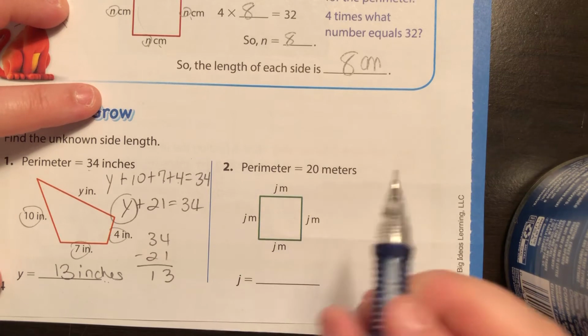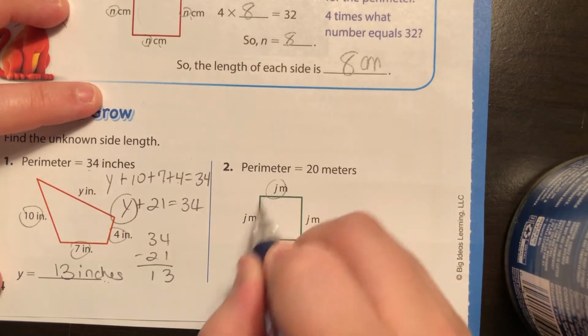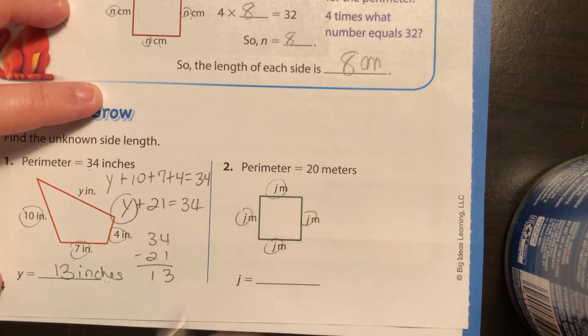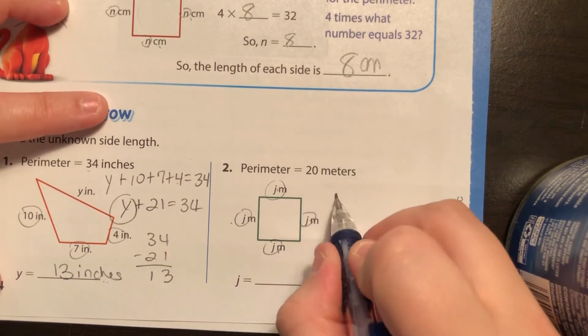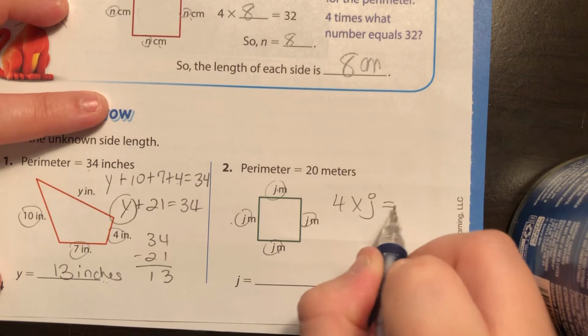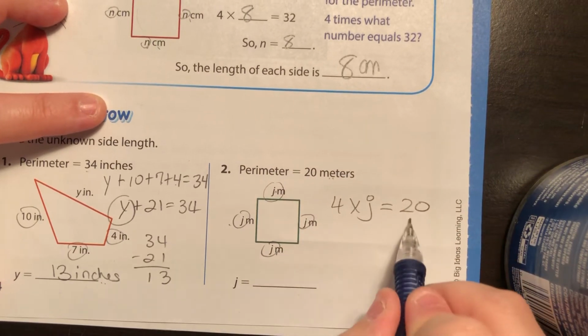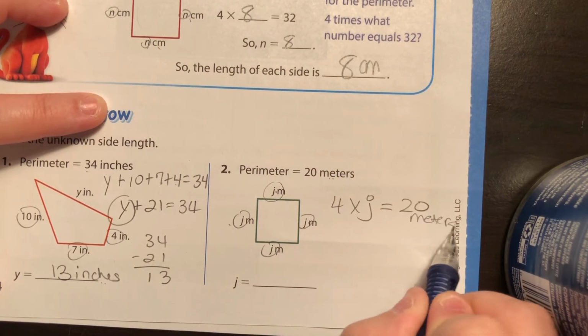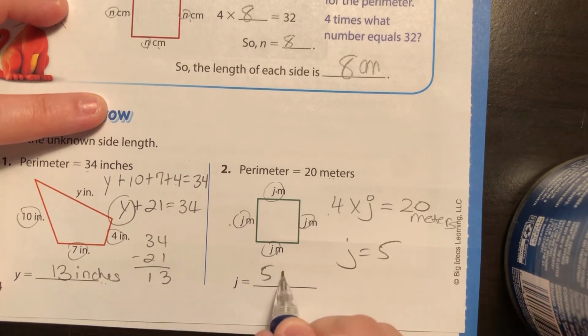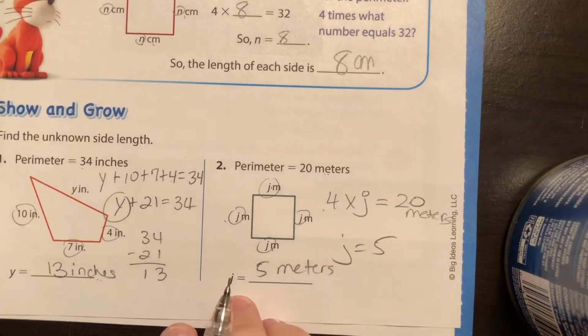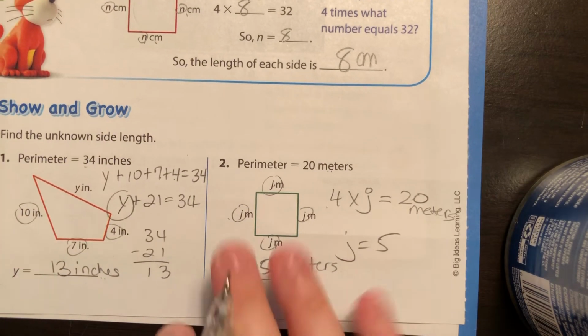Here's a square, and you know it's a square, even though they didn't say the word square. Look at this. All the variables are the same. J, J, J, J. That means all the sides are equal. That's a square. So 4 times whatever J is has to equal 20 meters. So what's 20 divided by 4? J equals 5 meters. Okay, moving right along.